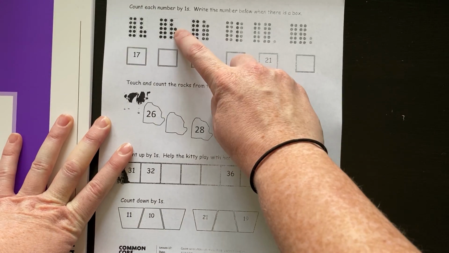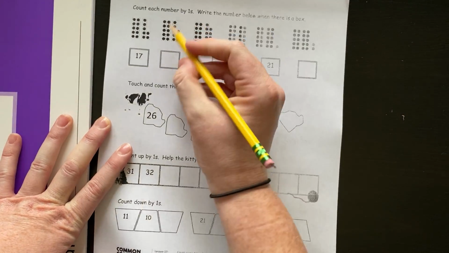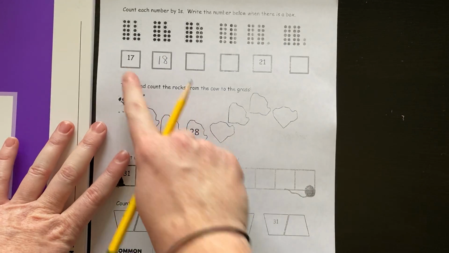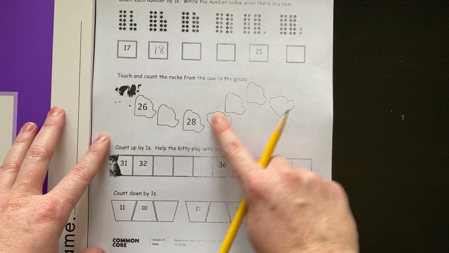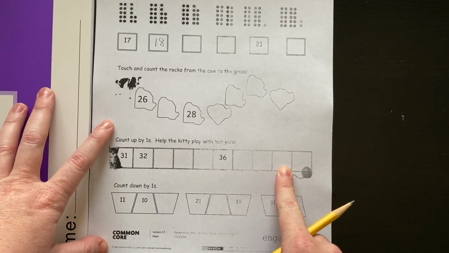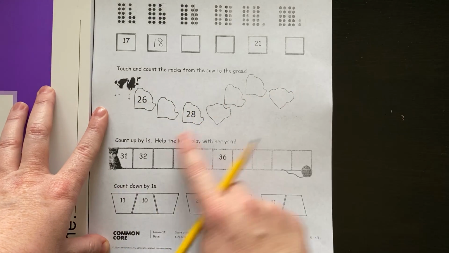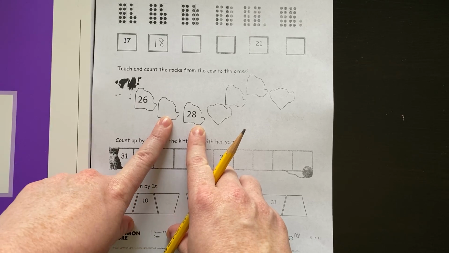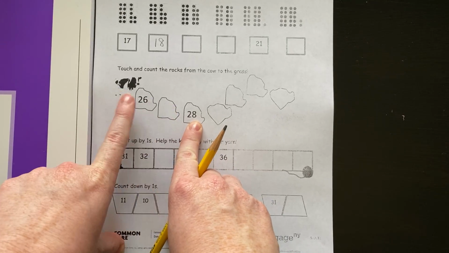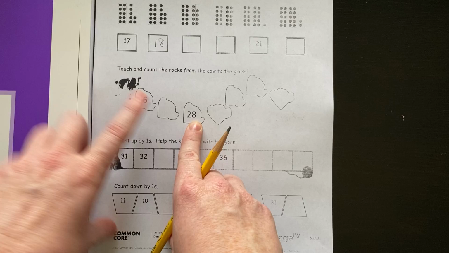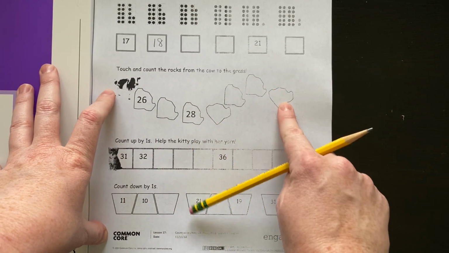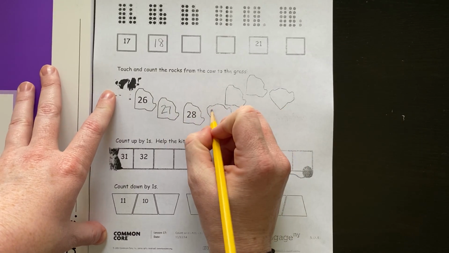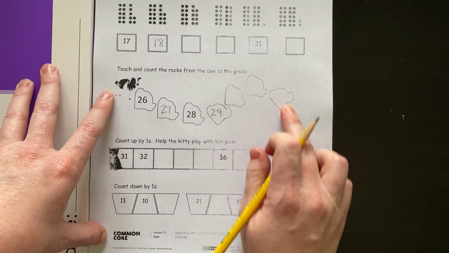Here I see 8 dots, so I'm going to put an 8 for my 1s, and then a 10. So I have 18, okay? And you want to go all the way across. Down here, it's like a number line. This one's like a number line too, okay? And both of these look like they're counting up by 1s because I can tell. It's 26, then there's a space, and then 28. So what comes between 26 and 28? You need to put that number there and then keep going by 1s across. So for example, I would have 27, and then after 28 would come 29, and I keep going across.